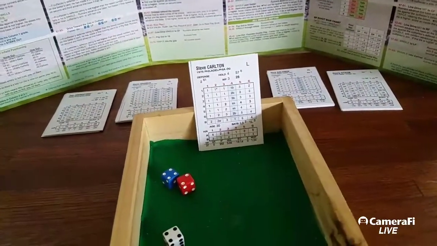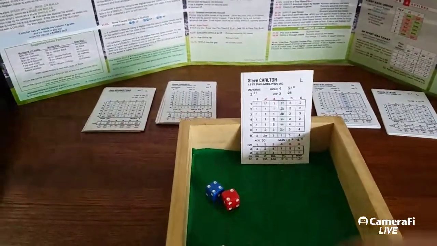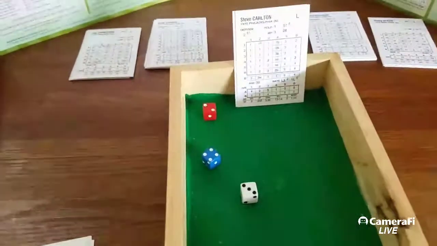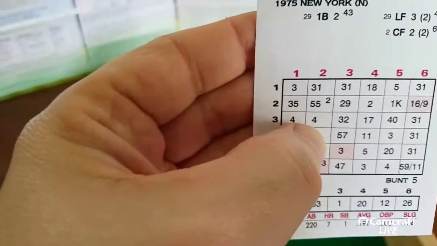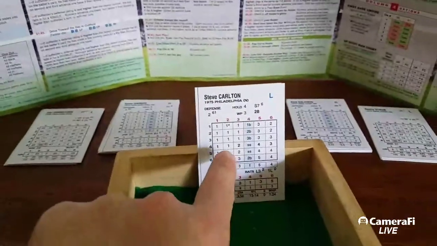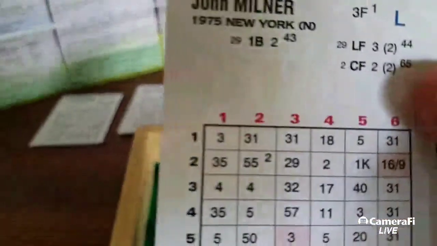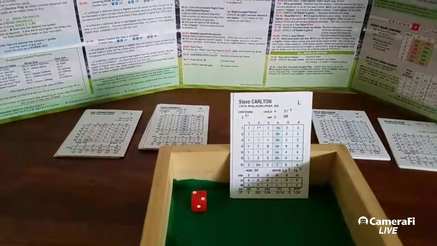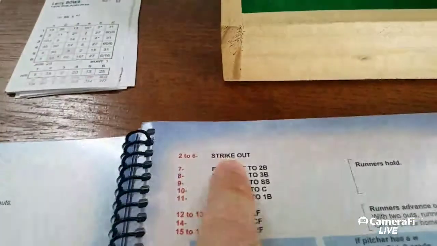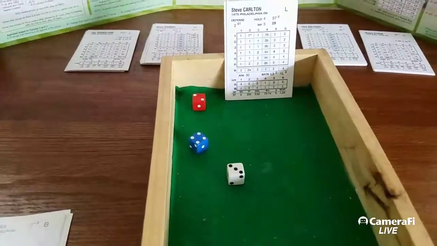That'll bring up John Milner. So Milner steps to the plate with 1 out and nobody on. It's a 2, 3, 4. So Milner, a 2 and a 3 is a 4. And a 2 and a 4 under Carlton is a 1. So a 1 to go with the 4 is a total of 5 in column 2. And anything in column 2 that is a total of 2 through 6 is a strikeout. And of course, being a 5, that falls in that category. So Milner is out on strikes.